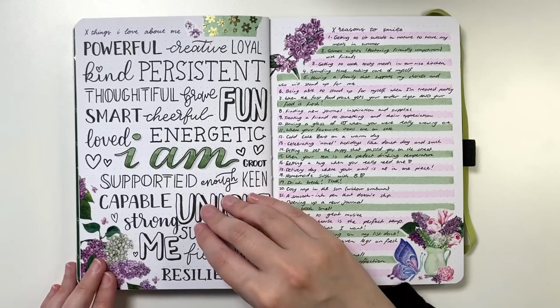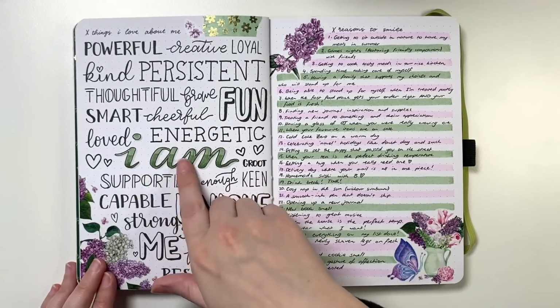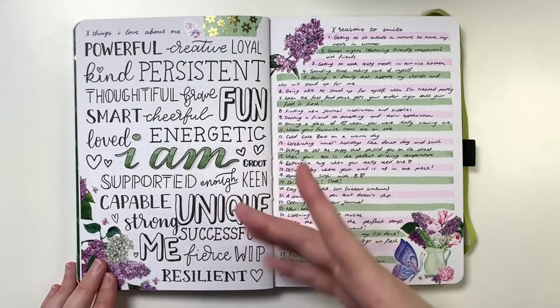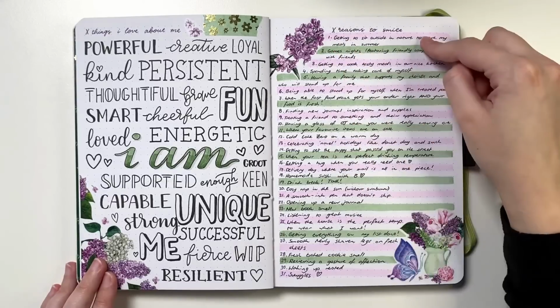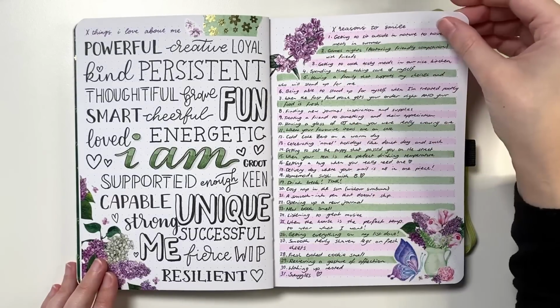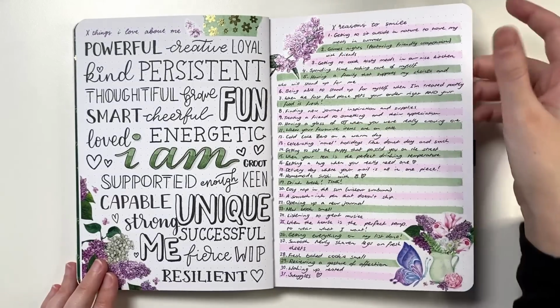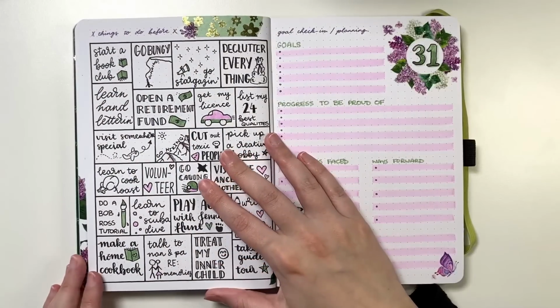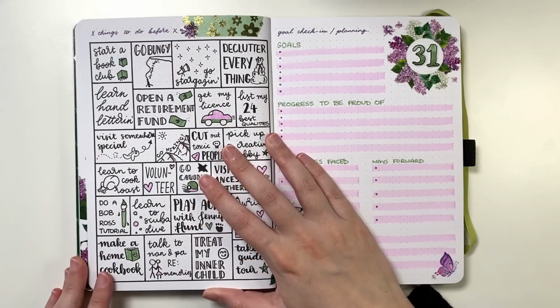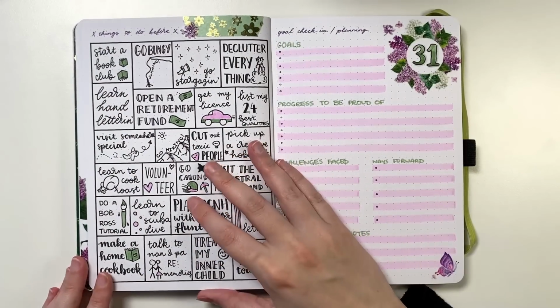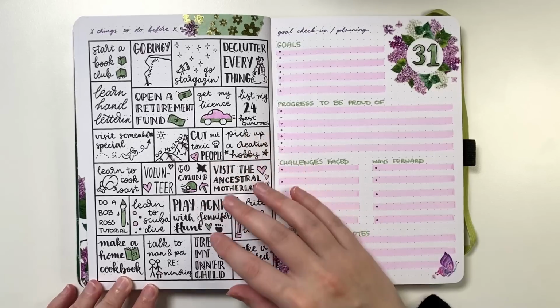We worded this one as an I am kind of page. So it's like, I am powerful, I am fun, that kind of stuff. We have X reasons to smile, again where the X represents the age that you're turning. So it's kind of like a gratitude log. We had the X things to do before X, so like 50 before I'm 50 or something like that. Kind of a fun little goal setting page.